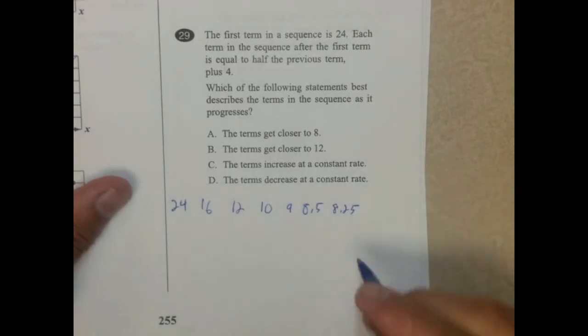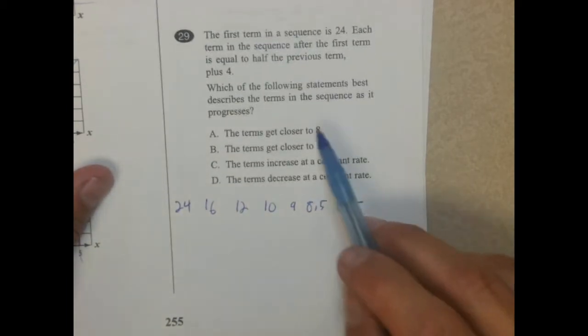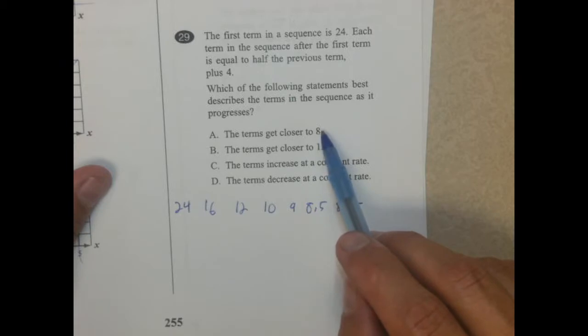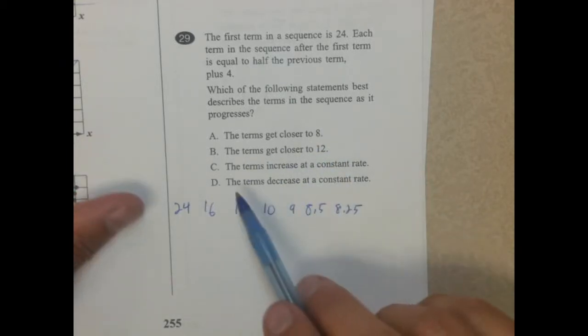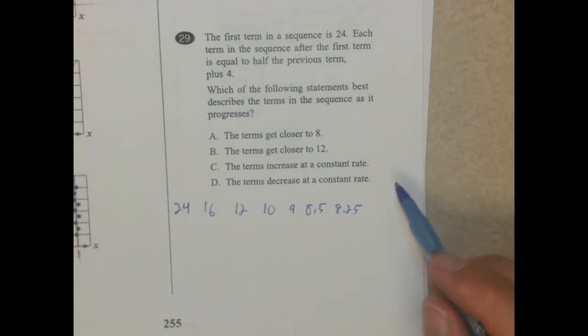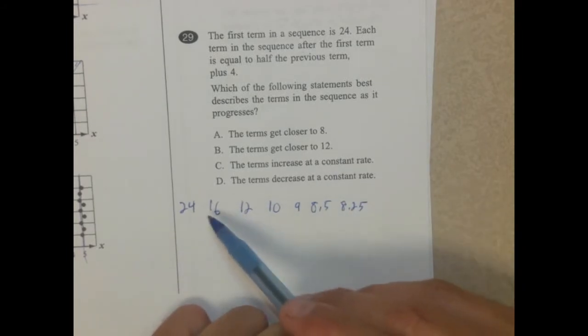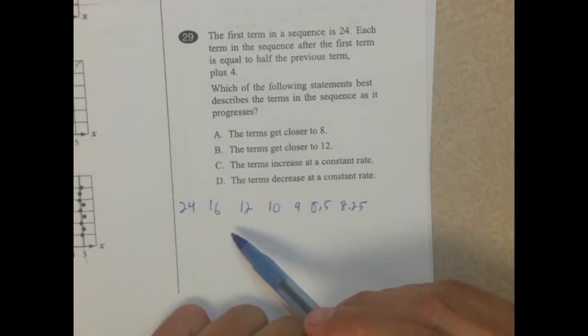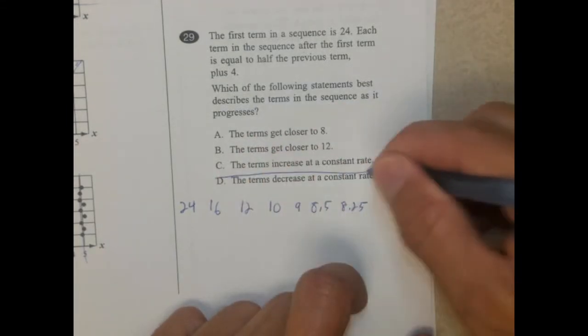Okay. So you can see the amount it's changing by is significantly going down. Terms get closer to 8. Terms get closer to 12. Terms increase at a constant rate, terms decrease at a constant rate. Okay, so we can immediately eliminate these. This is not a constant rate of change, right? This went down by 8, then 4, then 2, then 1, then a half, then a quarter. So these are both out.